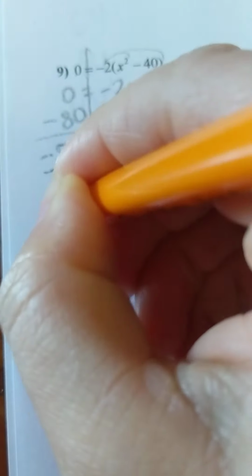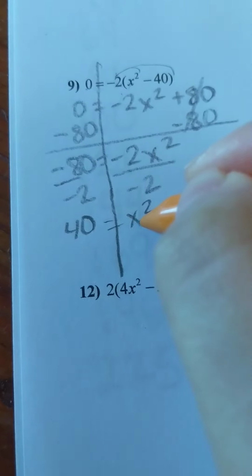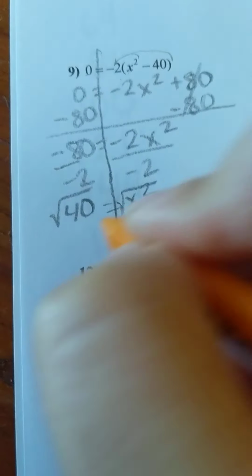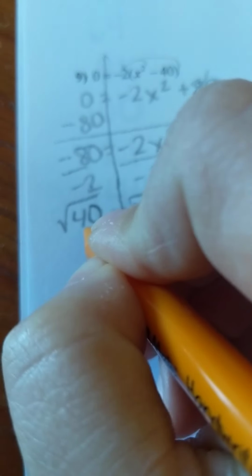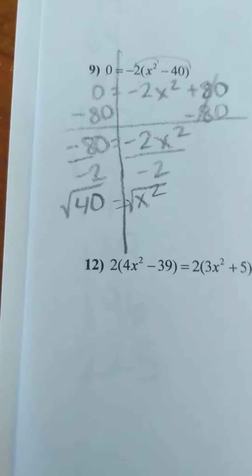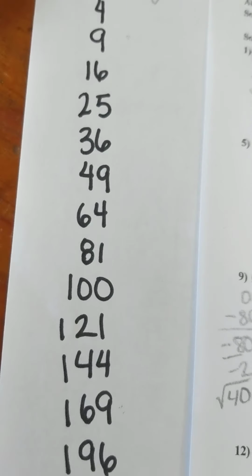Negative 2x squared equals negative 80. Now you can divide both sides by negative 2 to get x squared is 40. Since x squared is by itself, I'm allowed to take the square root. The square root of 40 is not a perfect square. It doesn't appear on my perfect squares list.